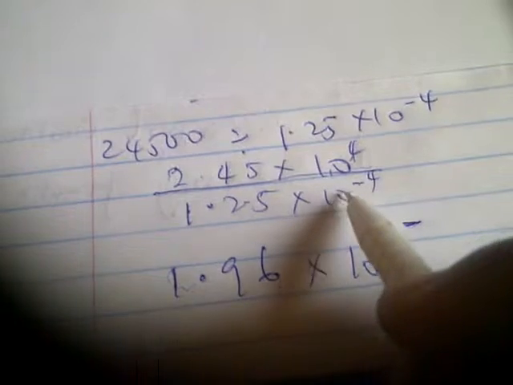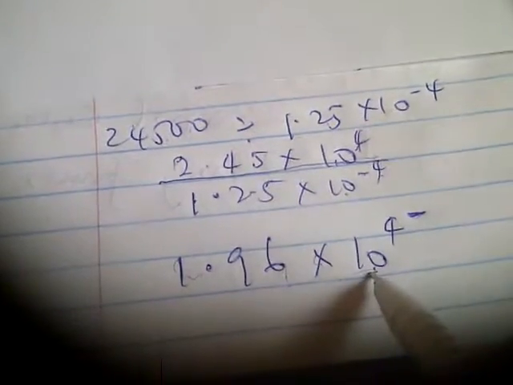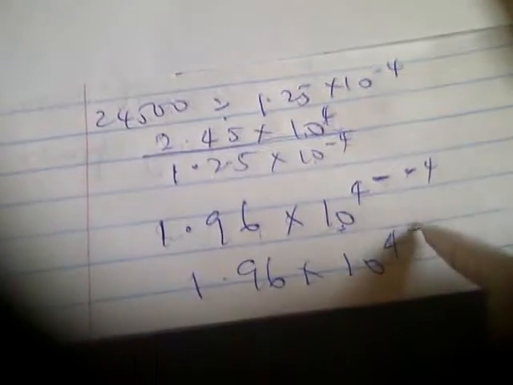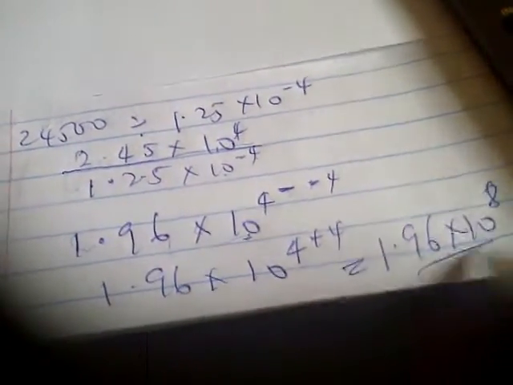That's why we have to put minus here. Then we already have 10 raised to the power minus 4. Since both of them have the same base, we're going to have minus minus 4 here. So it's going to be 1.96 times 10 raised to the power 4 minus minus 4, which is plus 4. That is going to be 1.96 times 10 raised to the power 8. And that's it for that answer.